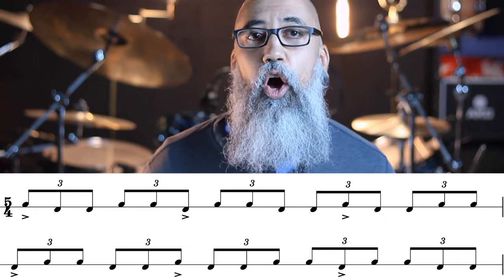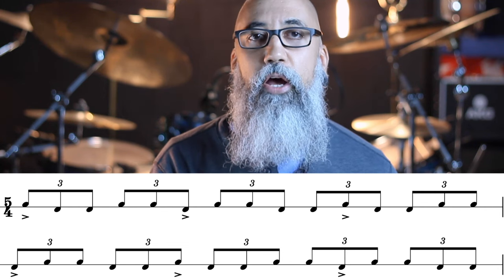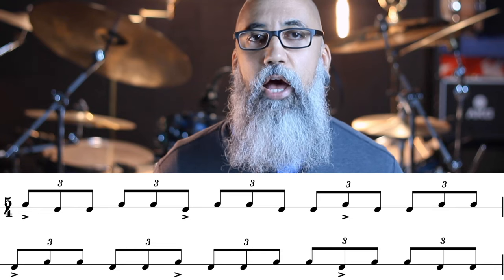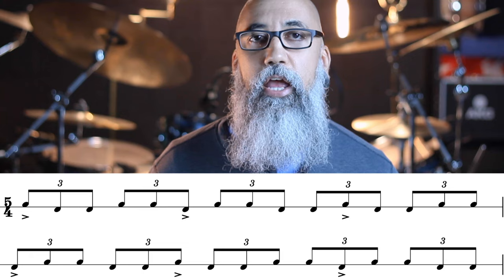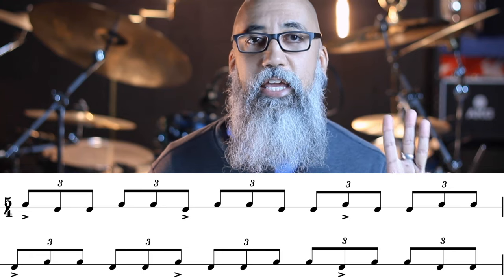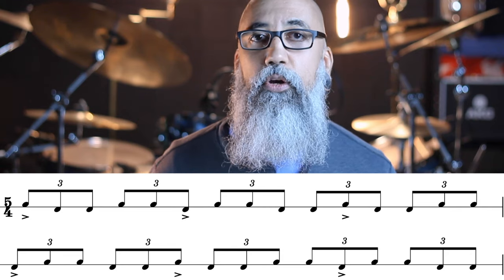5 to 3, all right? Say, wait a minute, that's kind of complicated. It's not that complicated. Just use the same method that we did when it was 16th notes. We're now going to use triplets. We're going to divide each beat in this 5/4 time, each quarter note, by 3 notes. We will accent every 5th one, therefore getting us 3 evenly spaced accents over the space of 5 quarter notes.